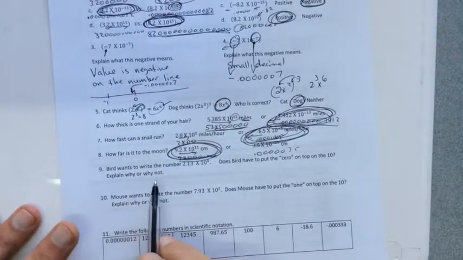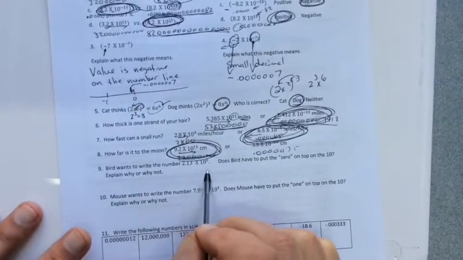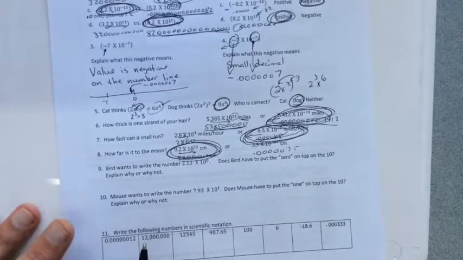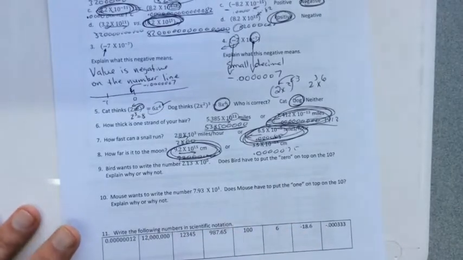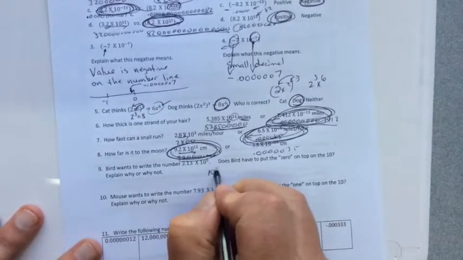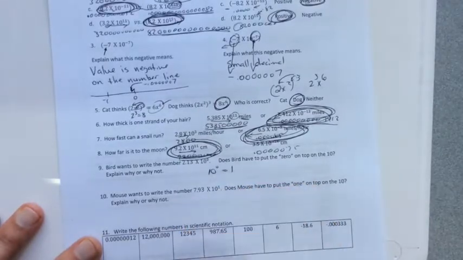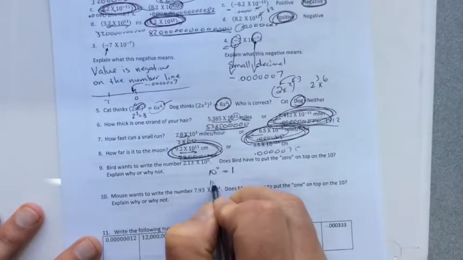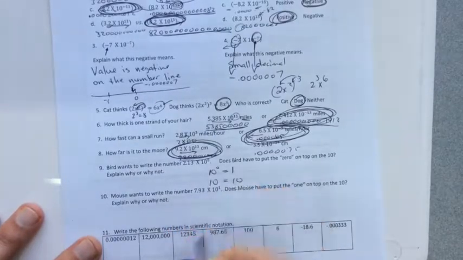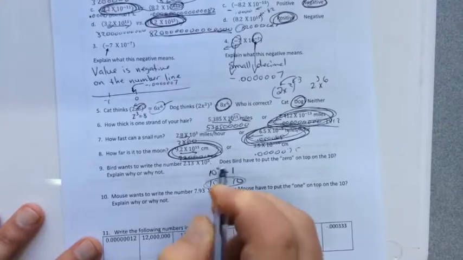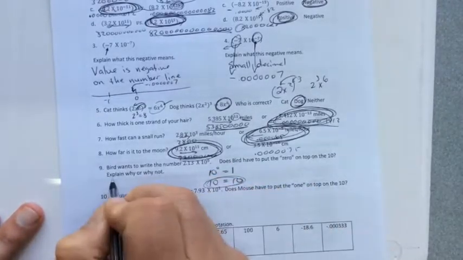Bird wants to write the number 2.13 times 10 to the 0. Does Bird have to put the 0 on top of the 10? Well, let's see. What does 10 to the 0 mean? Anything to the 0 means multiplied by 1. What if you don't put the 0 there? Well, that means 10. So if you don't put the 0 there, it means we're going to have 10. So yes, you have to have the 0.